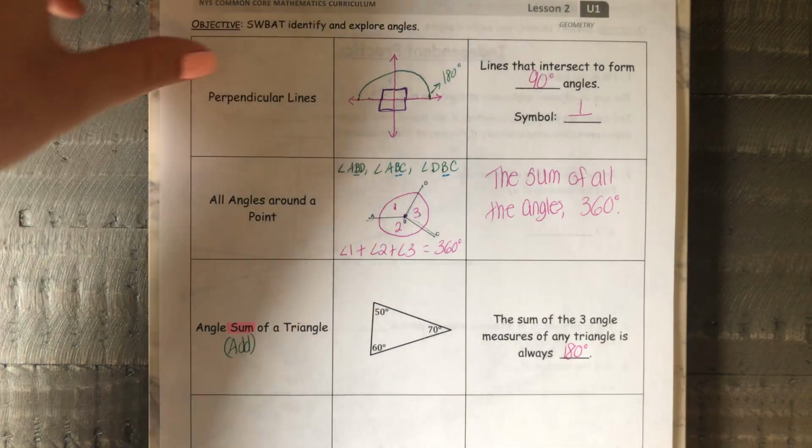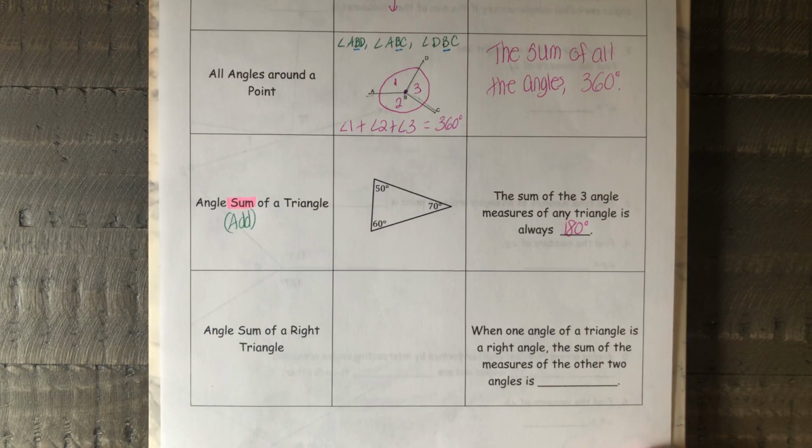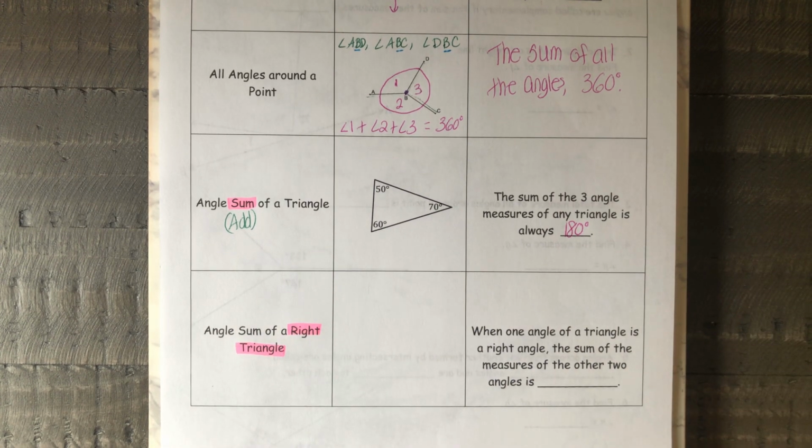All right. And then our very last word, angle sum of a right triangle. So this is specific for a right triangle only. So again, it's the angle sum of a right triangle only. Let's look at the definition first. It says when one angle of a triangle is a right angle, the sum of the measures of the other two angles is what?